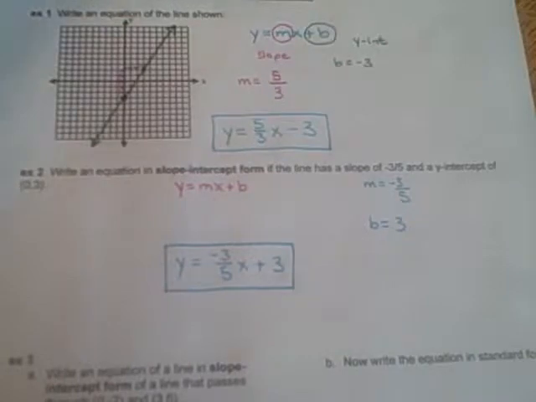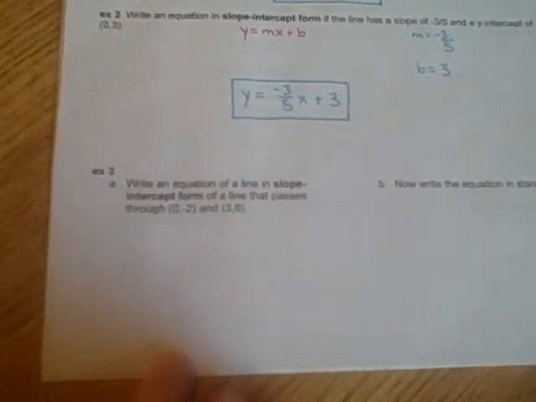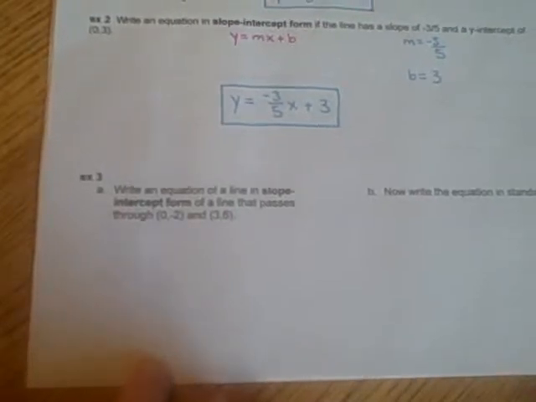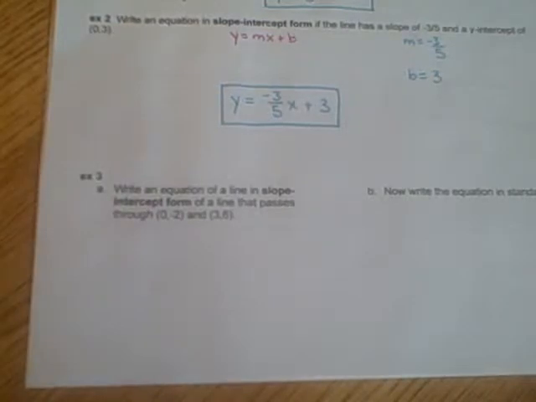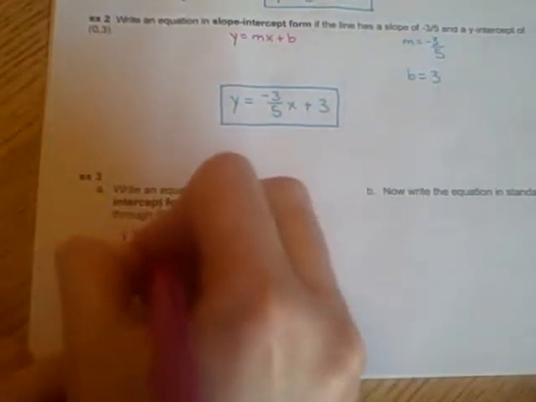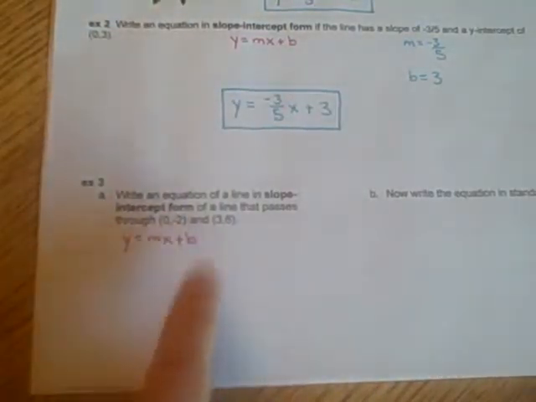All right, next, it gets a little bit harder. Example 3 says, write an equation of a line in slope-intercept form, so once again, y equals mx plus b, that passes through these 2 points. Well, in y equals mx plus b, we need to find our slope and our y-intercept.